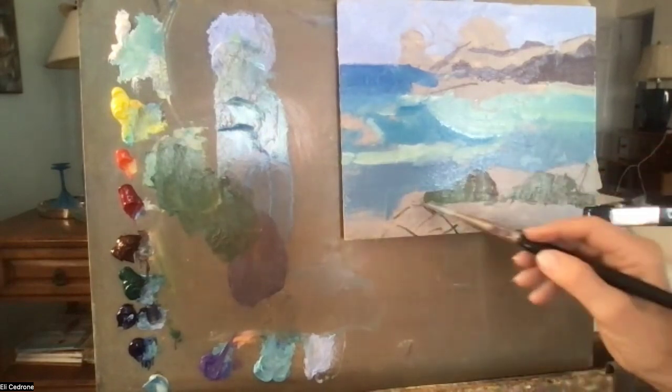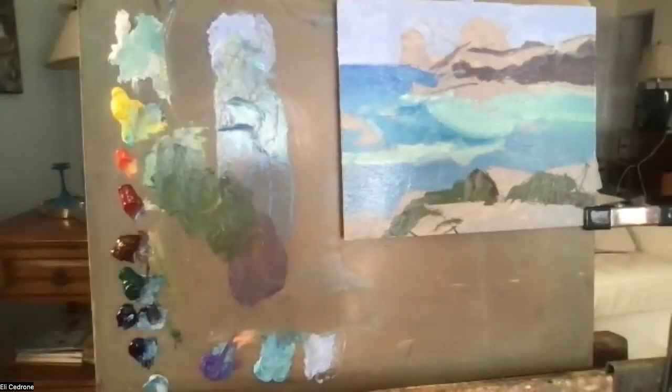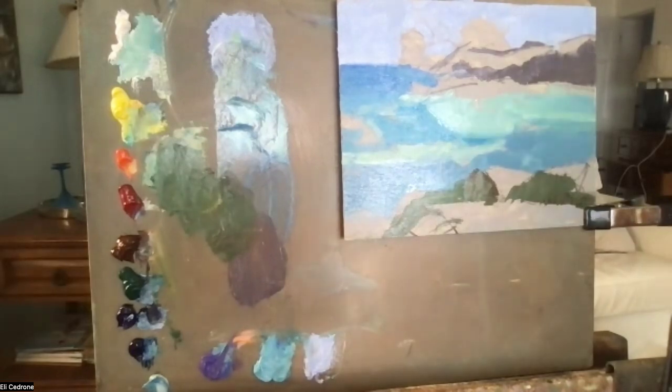Here's that little problematic rock again. We'll see how we do with that. Maybe just have it come up and over and have some water sloshing over it. That'll be good. Okay, so that's good. Next step is I'm going to wash this brush now because it has that really dark muddy green on it. So let's get rid of that.